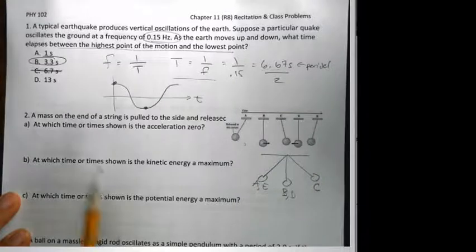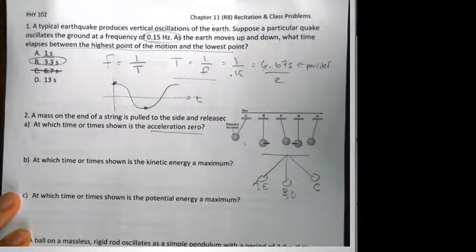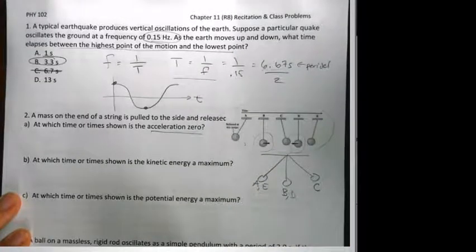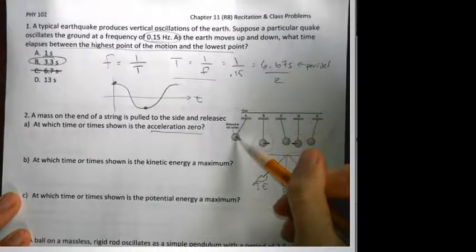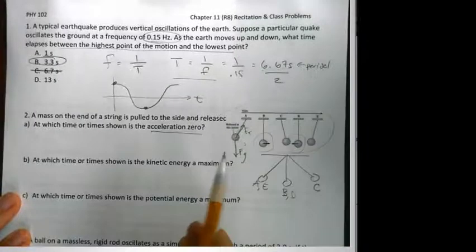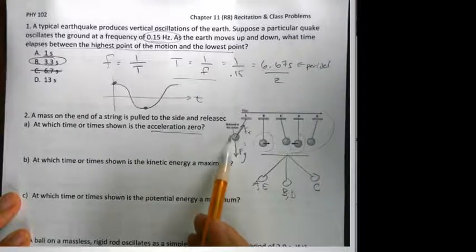Okay, so when is the acceleration 0? The acceleration will be 0 when there is no net force on this. I can look at these snapshots and pick out these 2 as times when there is no net force. Here is a time when there is a net force. The 2 forces acting on this are the tension force and the force of gravity. Because they don't point in the same direction, they can't exactly cancel each other out. So there is a net force on the sphere right here.